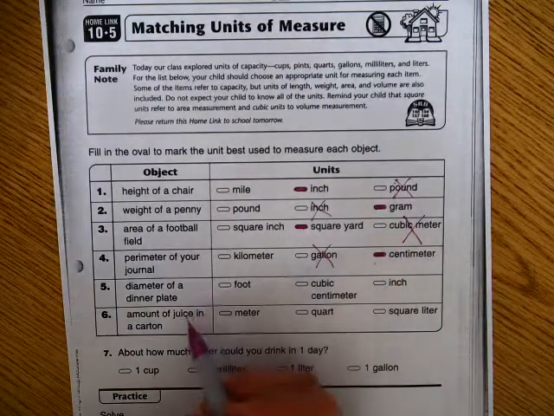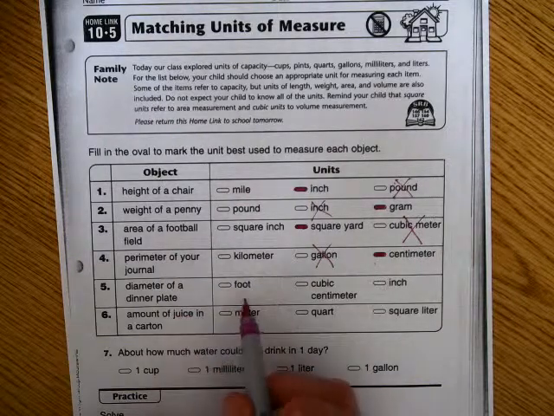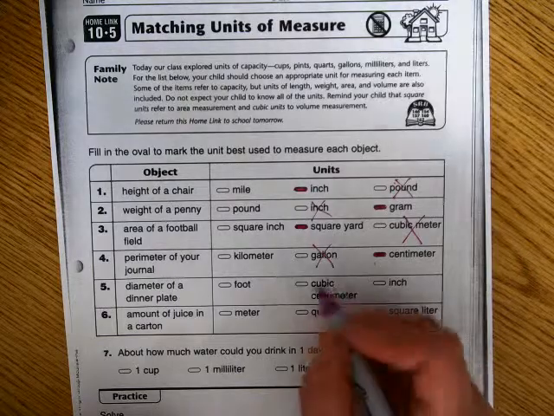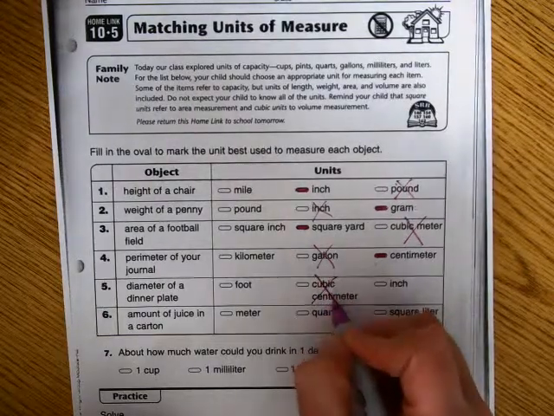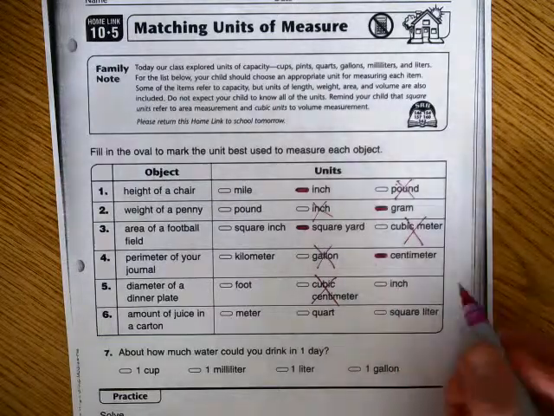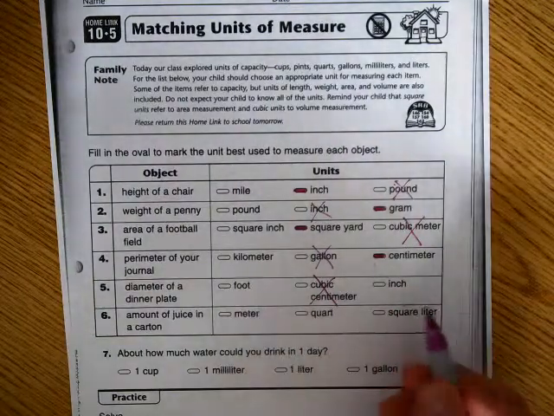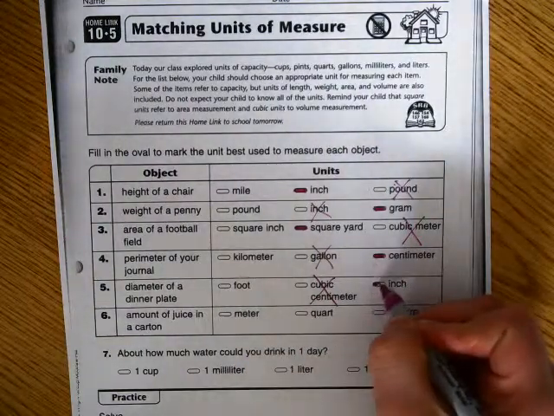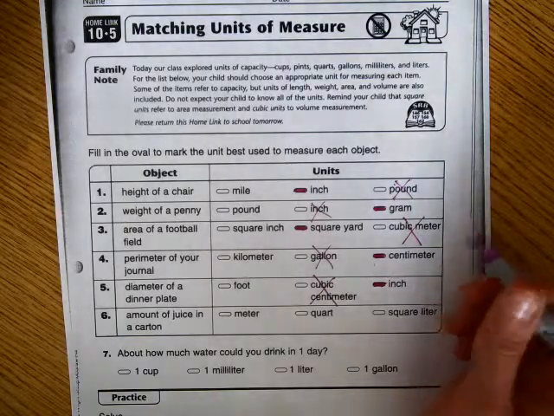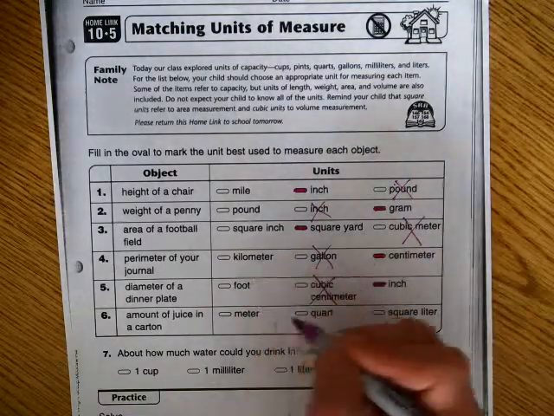The diameter of a dinner plate. That's either going to be in feet, cubic centimeters, or inches. Cubic centimeters is not for length. That's for volume. We'd have to be filling up something. So it's either in feet or inches. We'll measure a dinner plate in inches, most likely. And feet would have to be quite a big dinner plate, like a very big platter or something, but it's also probably measured in inches.